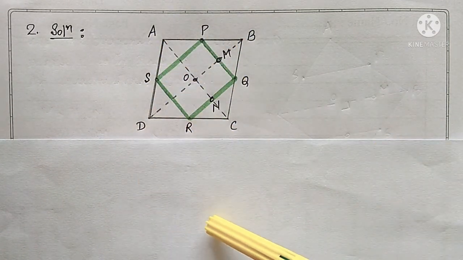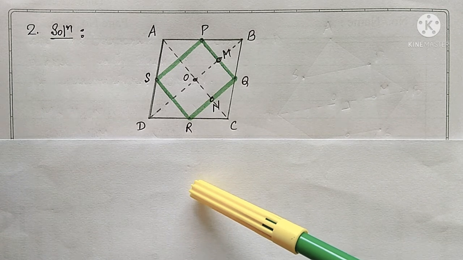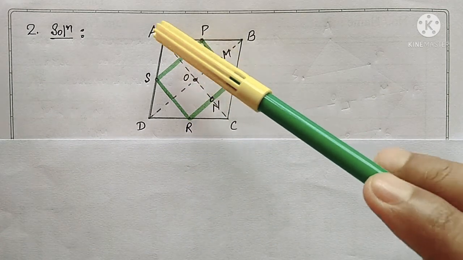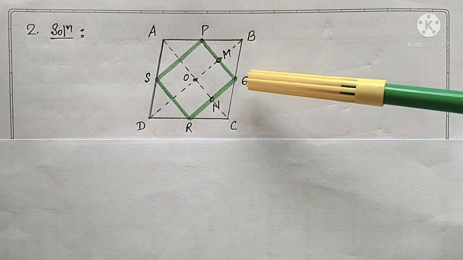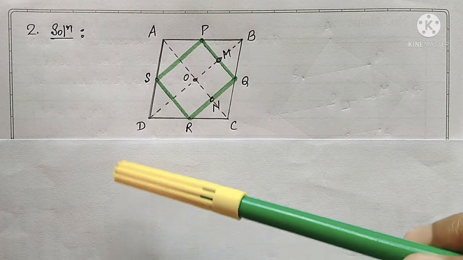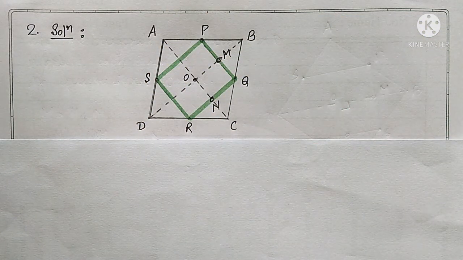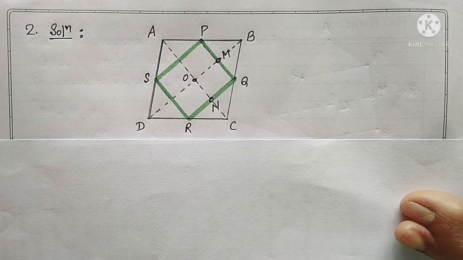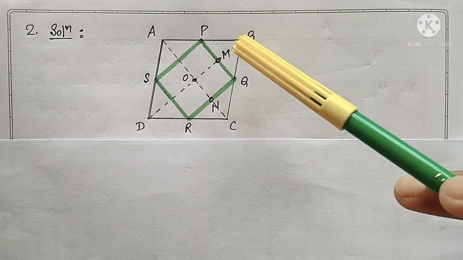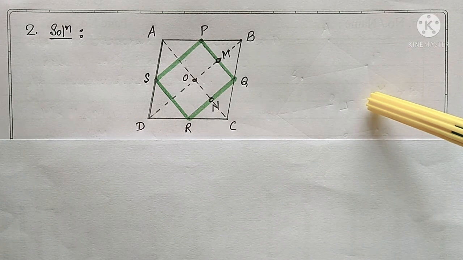ABCD is a rhombus, and according to our question, P is the midpoint of AB, Q is the midpoint of BC, R is the midpoint of CD, as well as S is the midpoint of AD or DA. Is it clear? According to our question, we drew this diagram here, and now what do we need to prove?